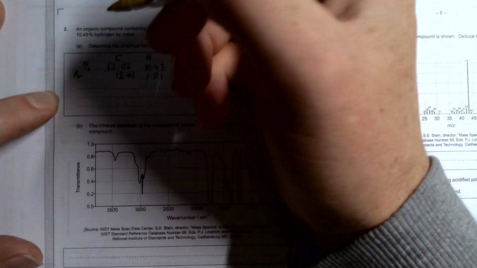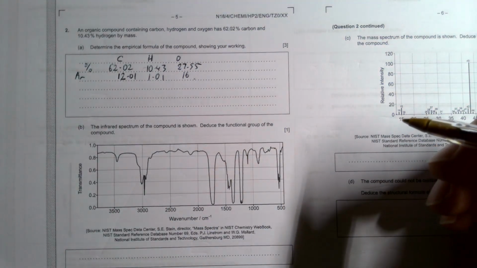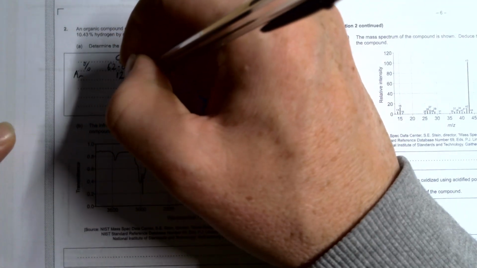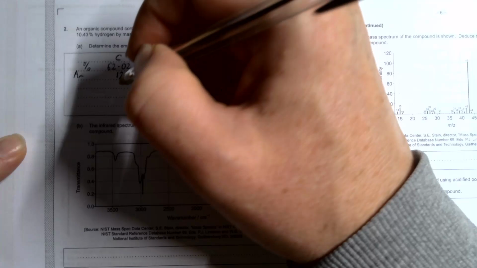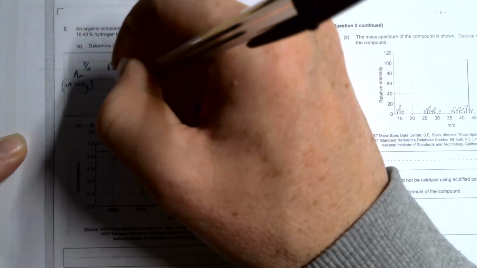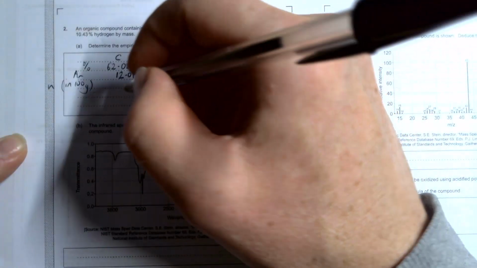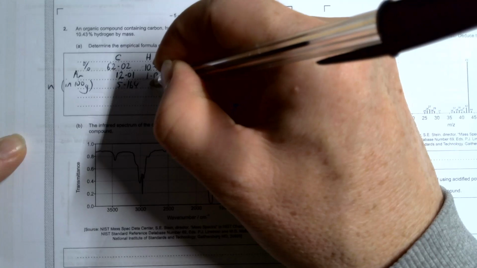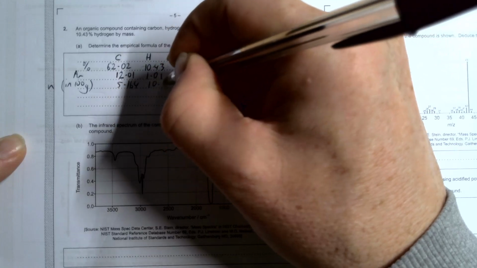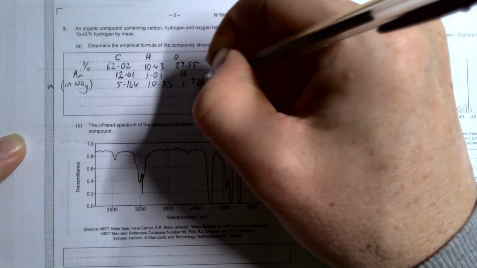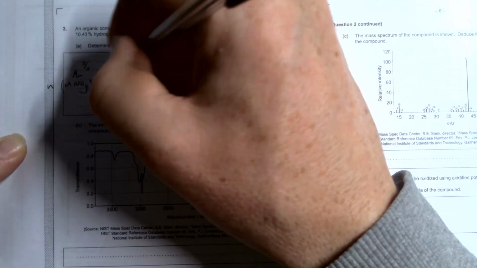And that doesn't technically give you the moles unless it was mass here, but it gives you the molar ratios of them. And so the values you've got there are how many moles you would have in a 100 gram sample. So the n in a 100 gram sample would be 5.164, 10.33, and 1.722. Just do divided by each time to show what we're doing.